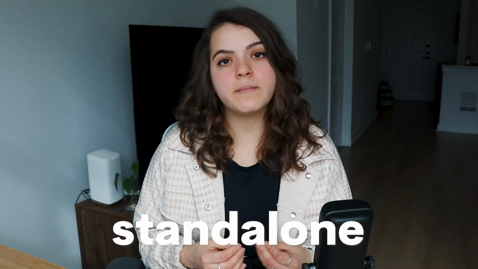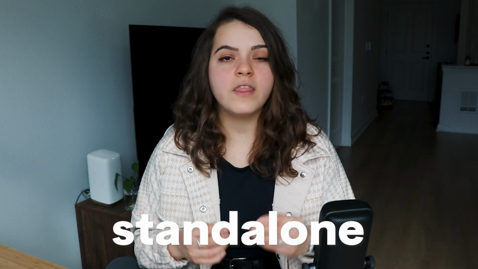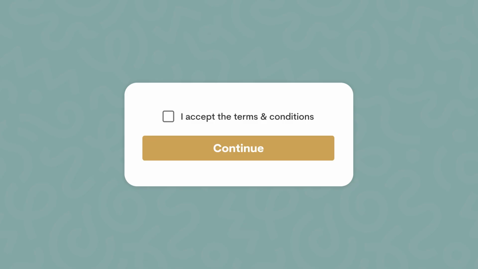A standalone checkbox is on its own, not a part of a list. Think of it as a simple yes or no decision. For example, when you're creating a new account, you often have to agree to the terms and conditions. So you have to check that box in order to proceed. Standalone checkboxes often stand out visually because they're different from the other elements on the page.